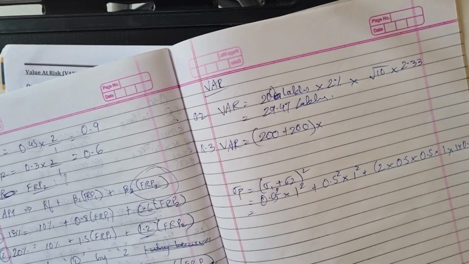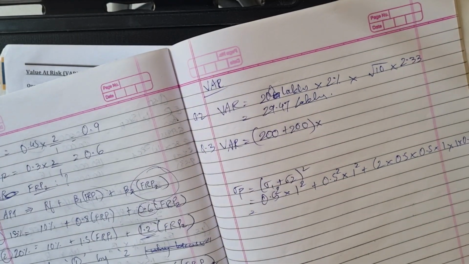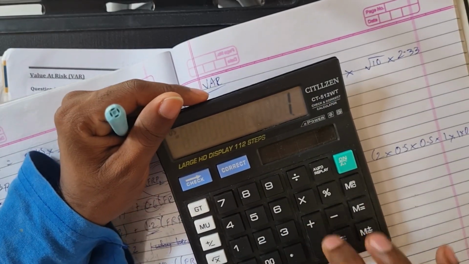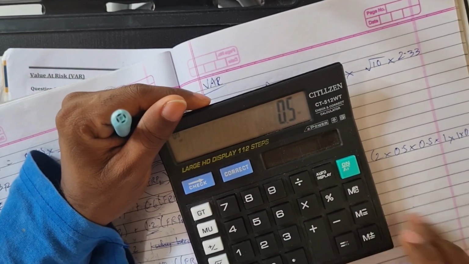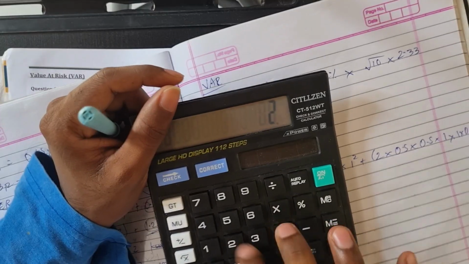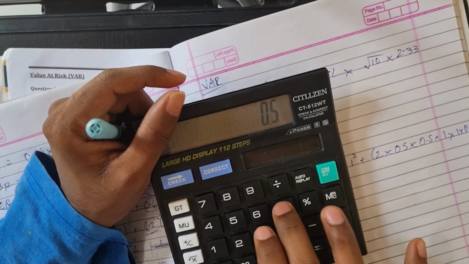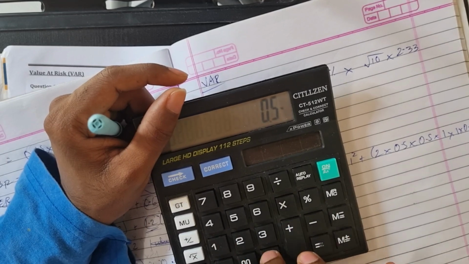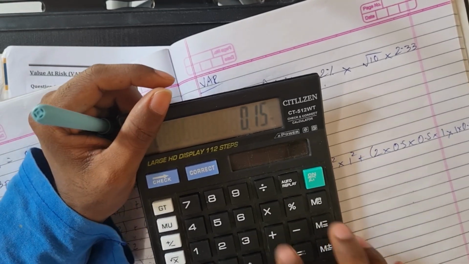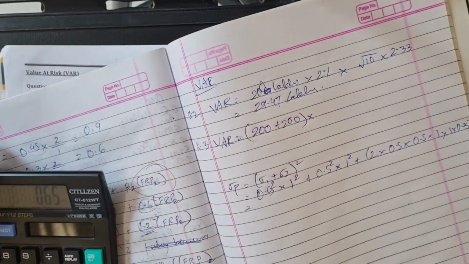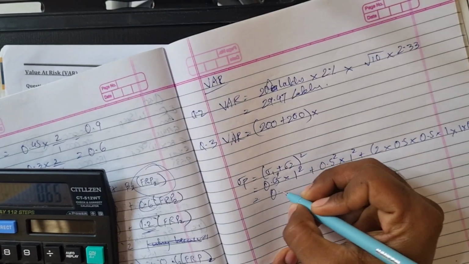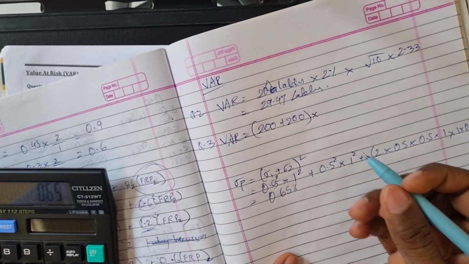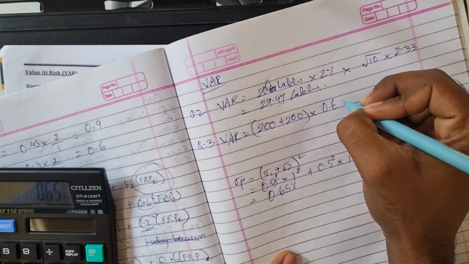Okay, so if you solve, what you will get? 0.5 into... I'm getting it as 0.65%. Okay, 0.65%. This is my standard deviation of portfolio into 0.65.